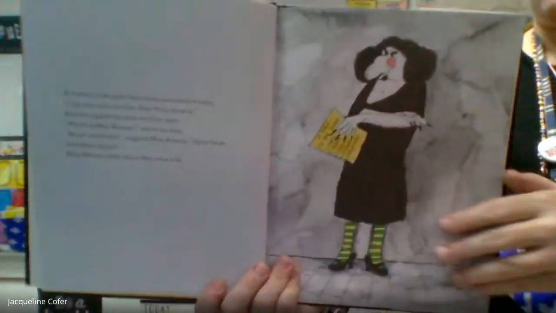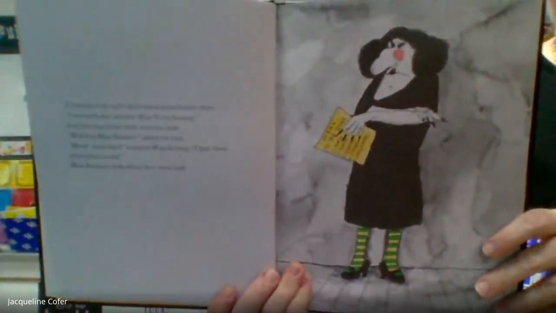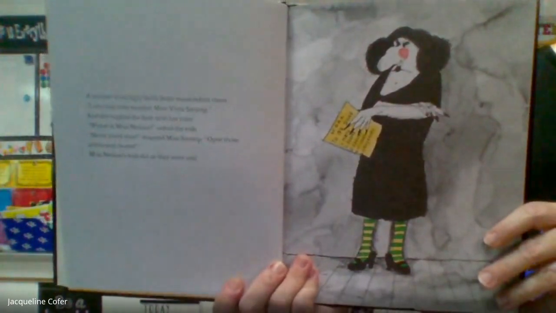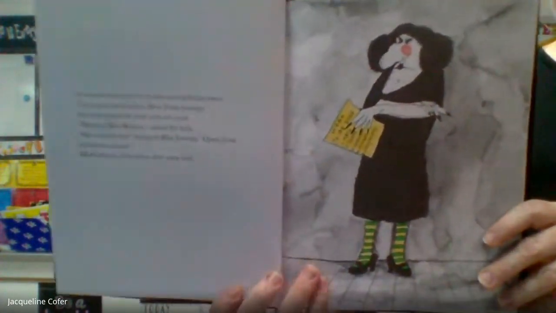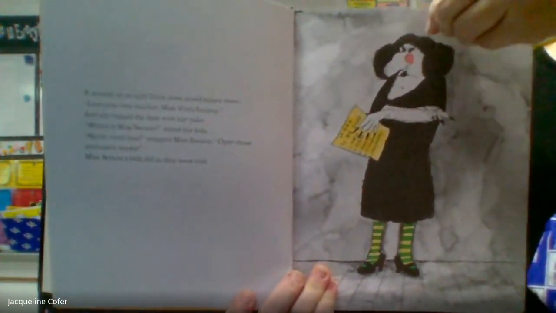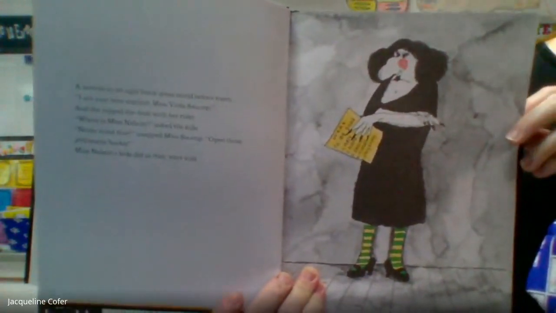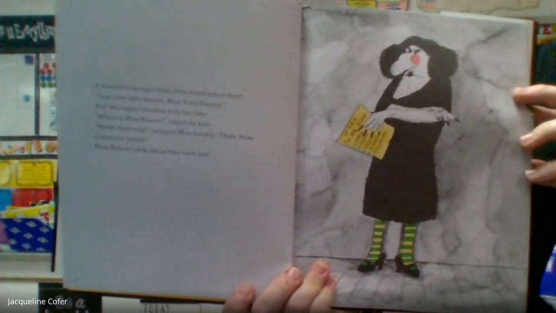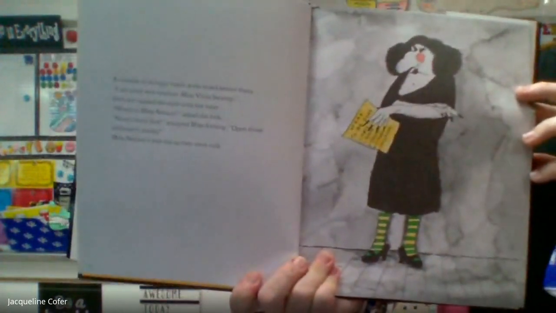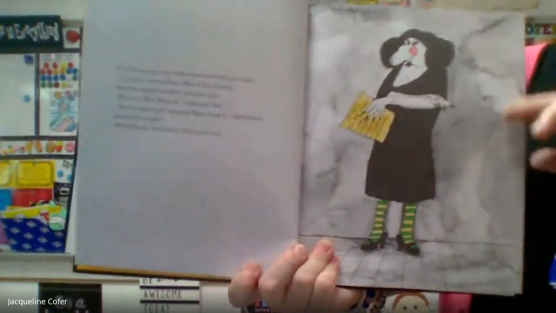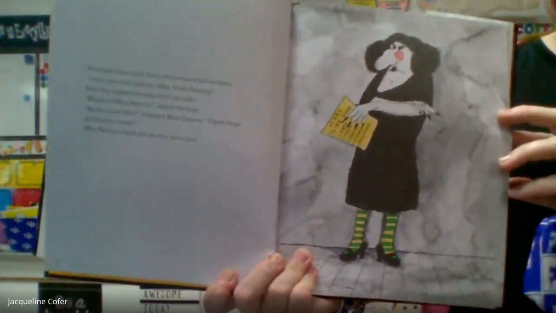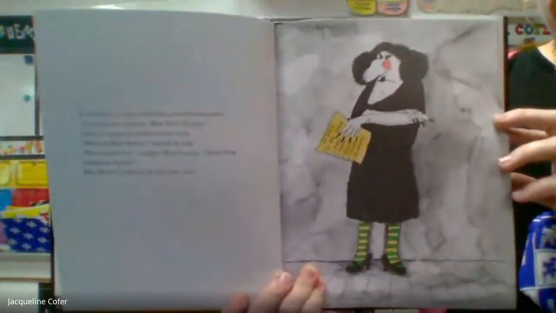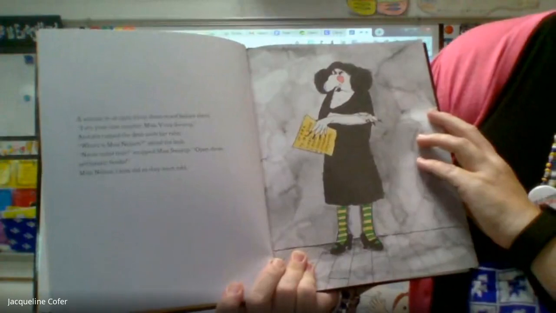A woman in an ugly black dress stood before them. "I am your new teacher, Miss Viola Swamp," and she rapped the desk with her ruler. "Where is Miss Nelson?" asked the kids. "Never mind that," snapped Miss Swamp. "Open those arithmetic books." Miss Nelson's kids did as they were told.